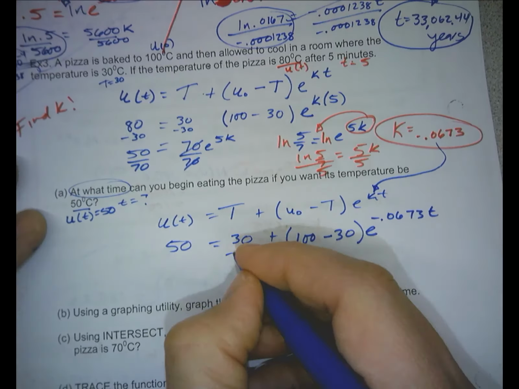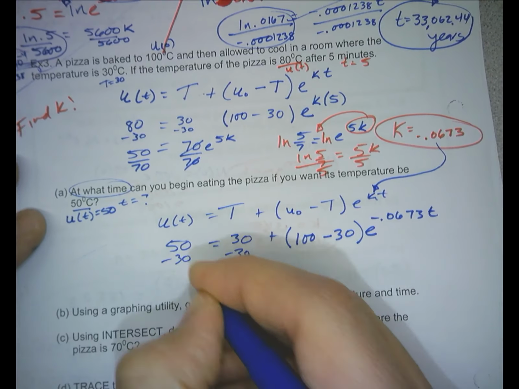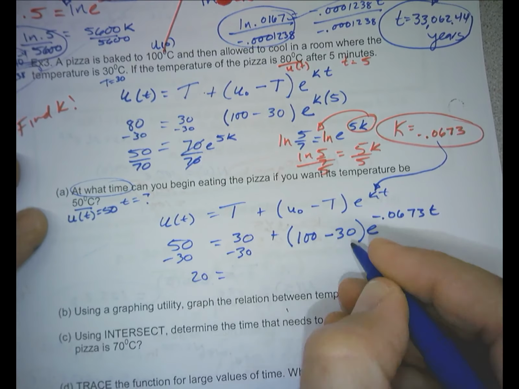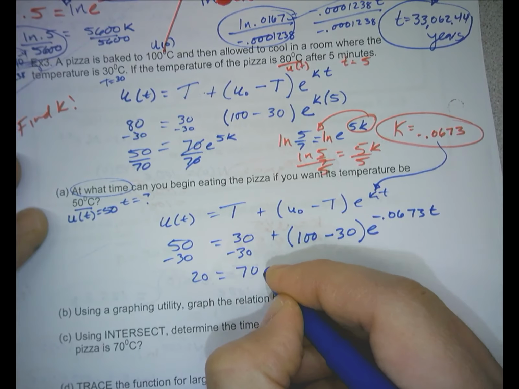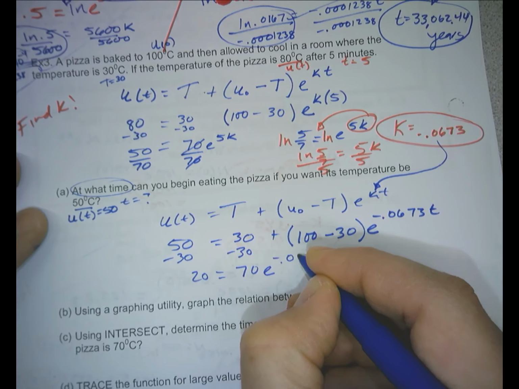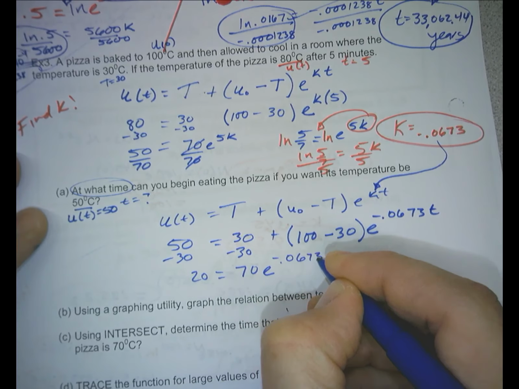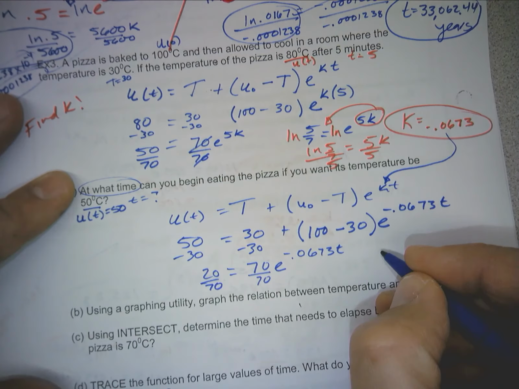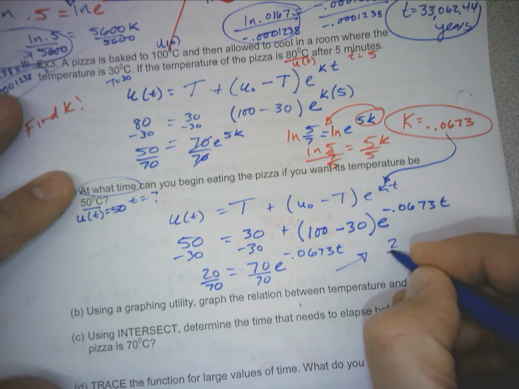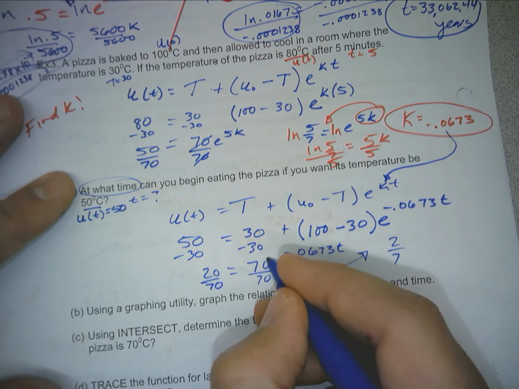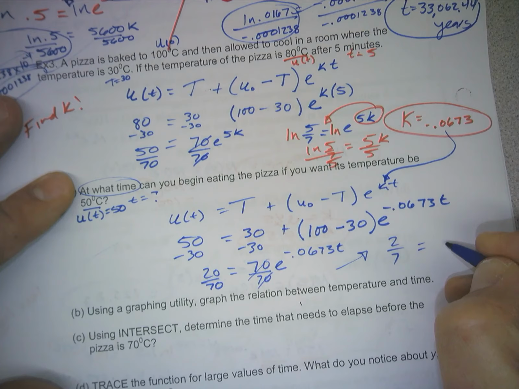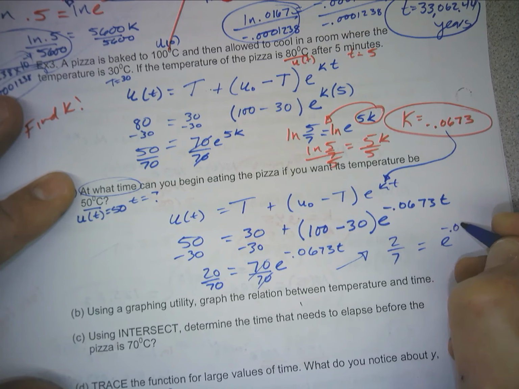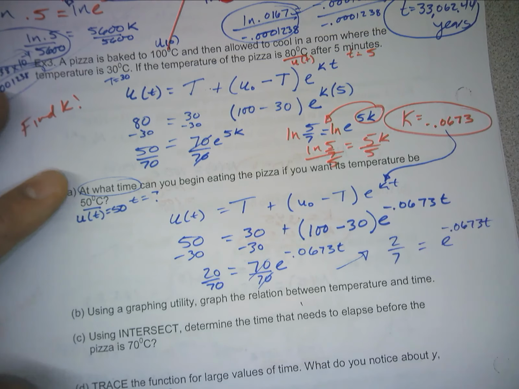You go through the solve, subtract 30. 100 minus 30 is 70, e to the k. So the next step we would take is divide by 70 here. And we get 2/7. 20 divided by 70 is 2/7. This guy cancels, and I've got e to the negative 0.0673 t power.